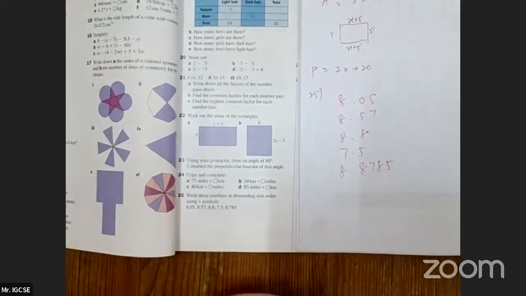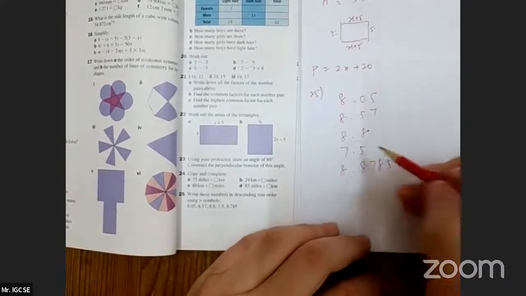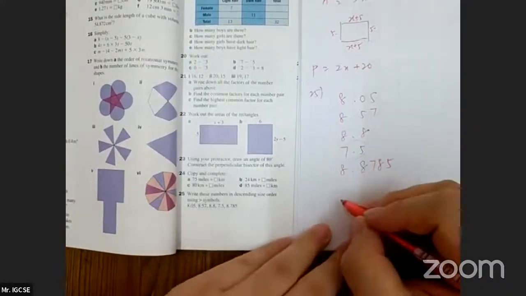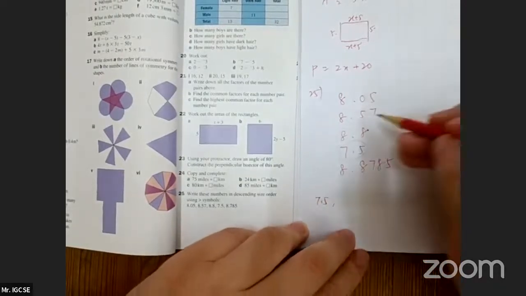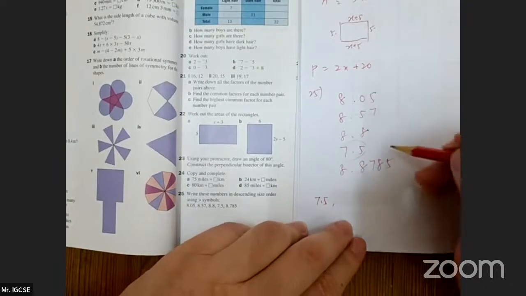So the smallest one is this one. Actually, this one is out already. The smallest is 7.5, and then all these three are very hard for you to compare, right?